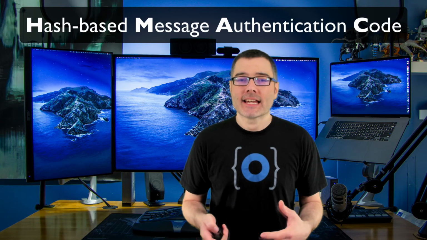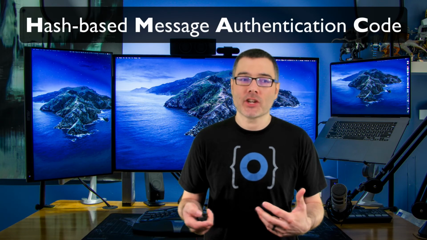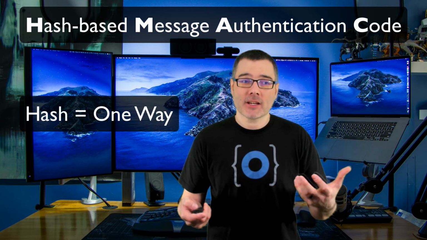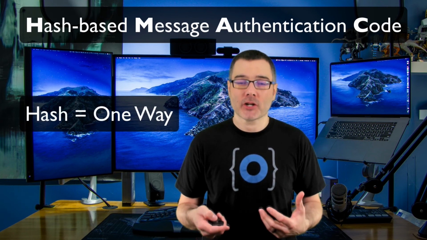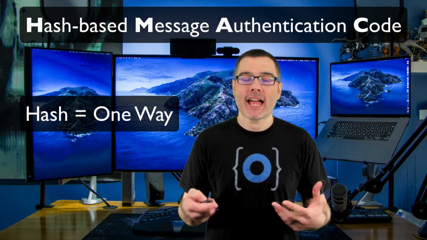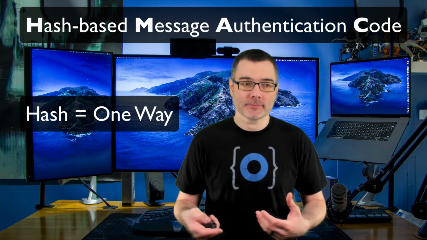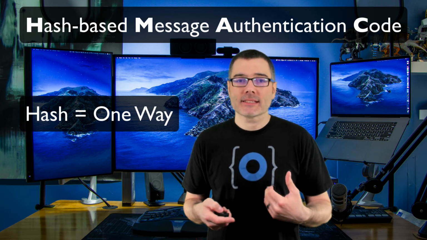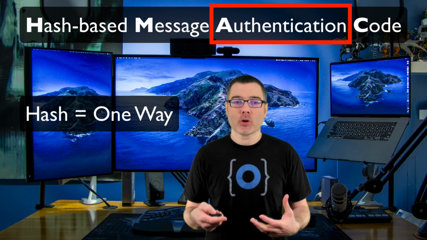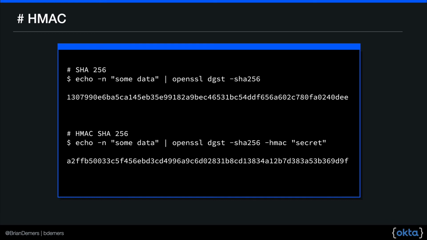An HMAC is a hash-based message authentication code. And a hash by itself is a one-way cryptographic function. That means there's no way to unhash something. If you hash a password, there's no way to recover that password. But in our case, the authentication bit is the important part. So let's take a look at an example.